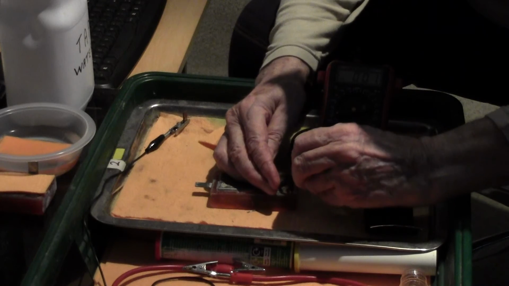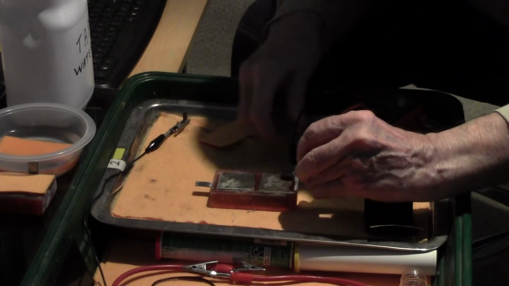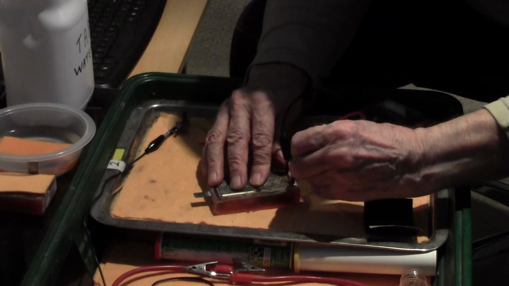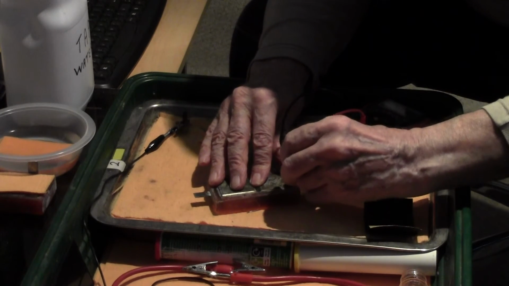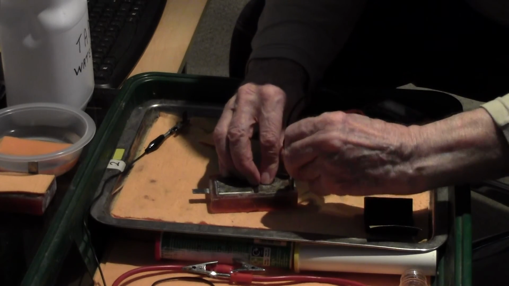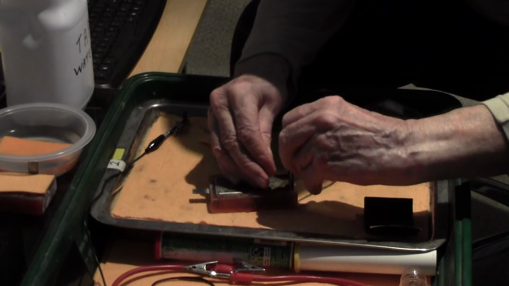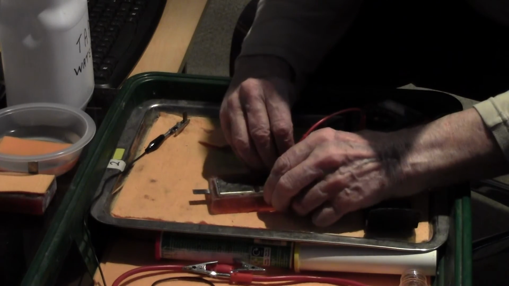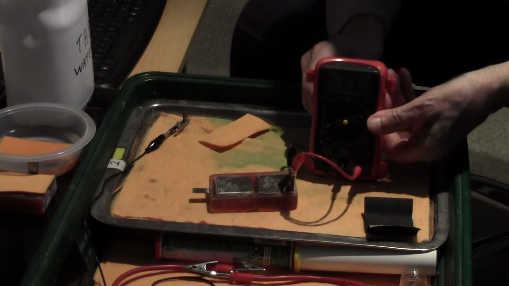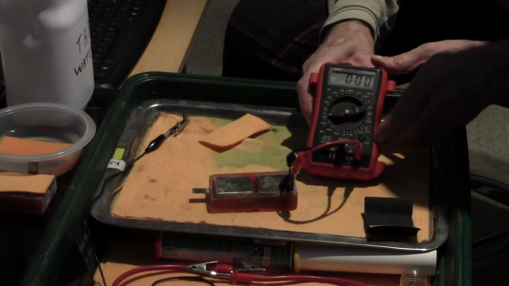These damn clips are so difficult. These are crocodile clips and they are so fierce that an old guy like me, ow, damn. Right, this is dreadful, not very professional, never mind, doing the best I can.